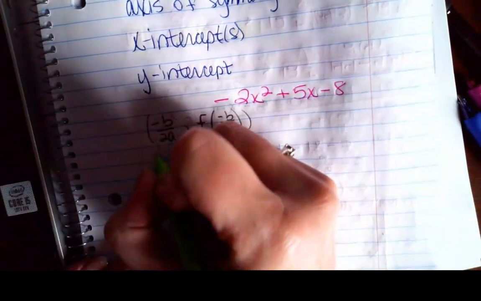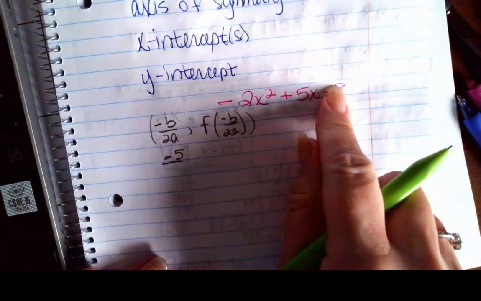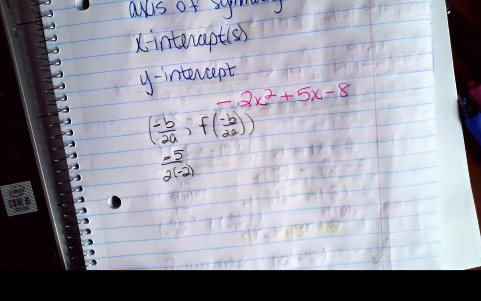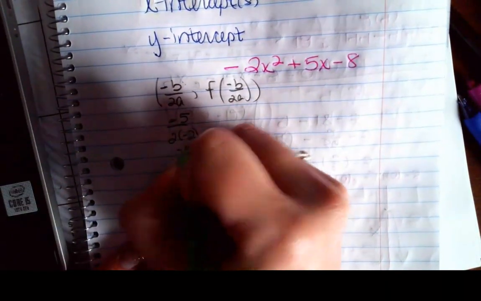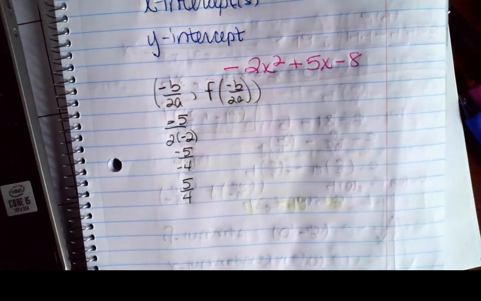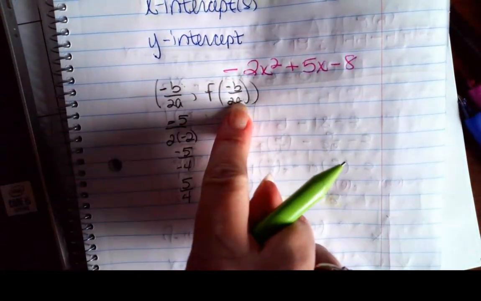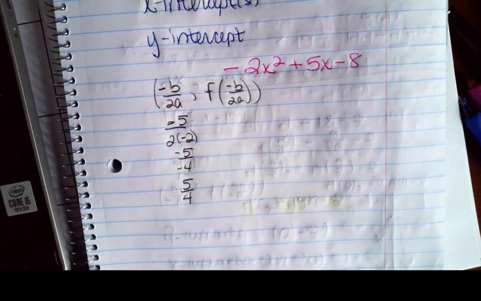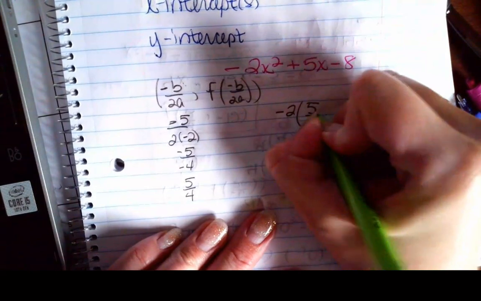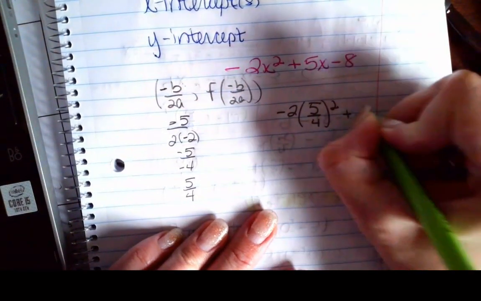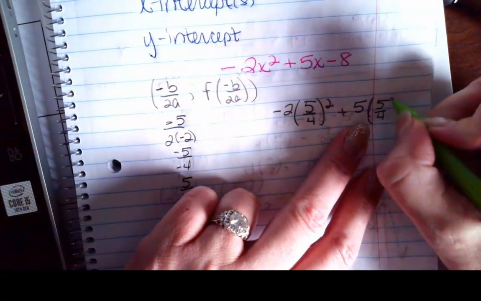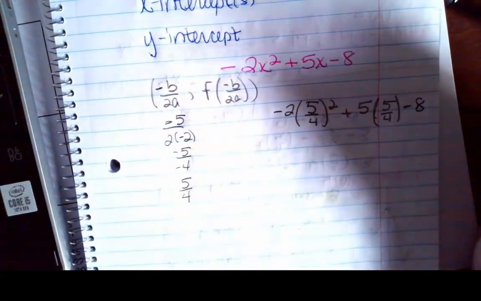So negative b is going to be a negative 5 over 2 times a, which is 2 times negative 2. So I get a negative 5 over a negative 4, which is 5/4. So I'm going to put 5/4 back into my function to find out what my y-coordinate of my vertex is. So negative 2 times 5/4 squared plus 5 times 5/4 minus 8.